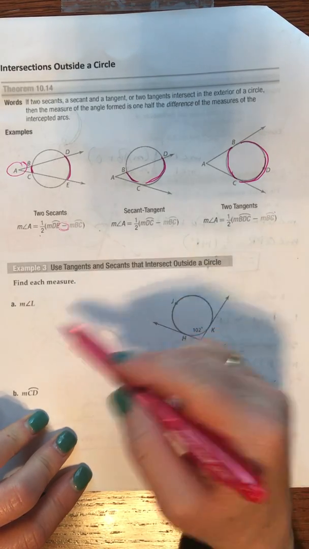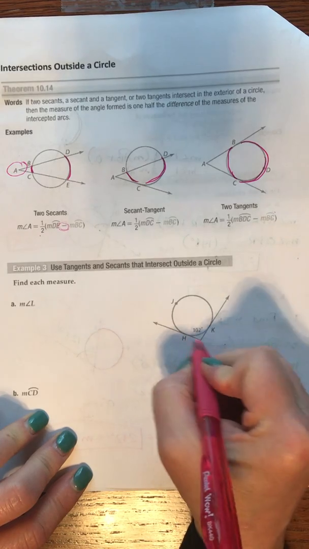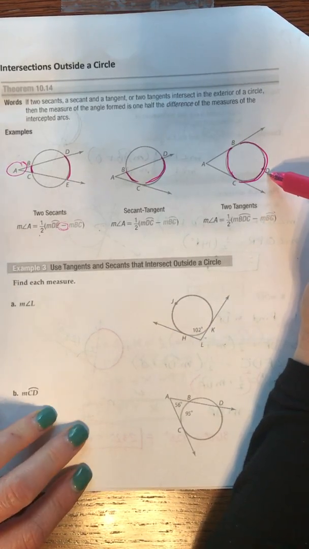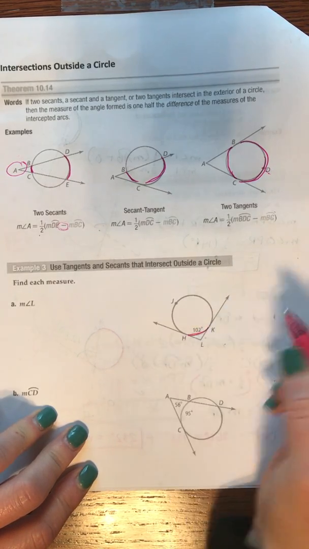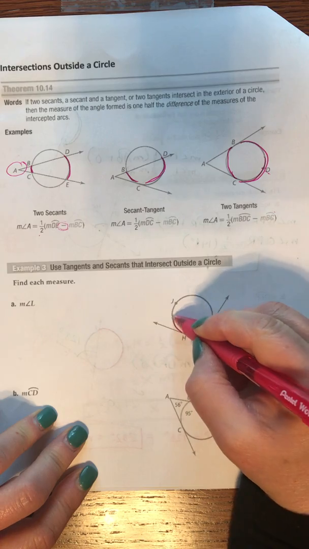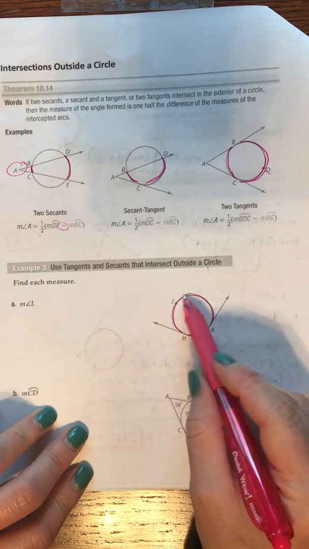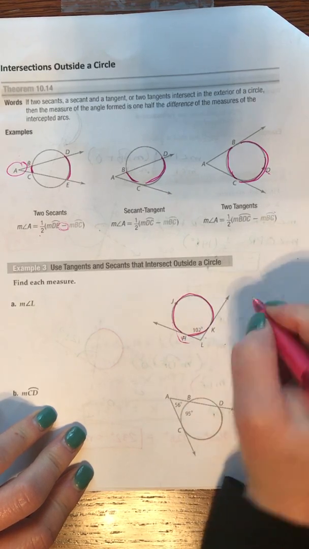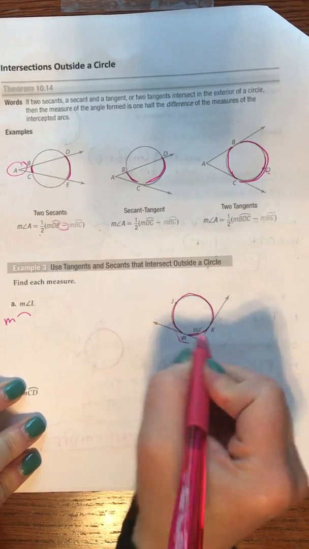So in example A, we want to find the measure of angle L. And I can see that this is just like this guy up here where we have 2 tangents. And so we're going to take 1/2 the difference of these 2. Well, it's really all one giant circle here. So the first thing we want to do is find the measure of arc HJK.